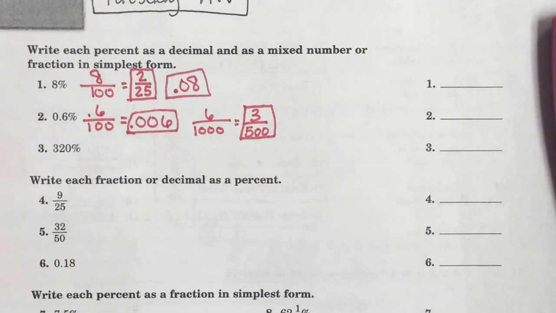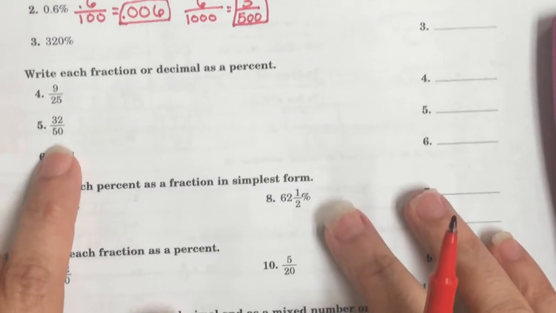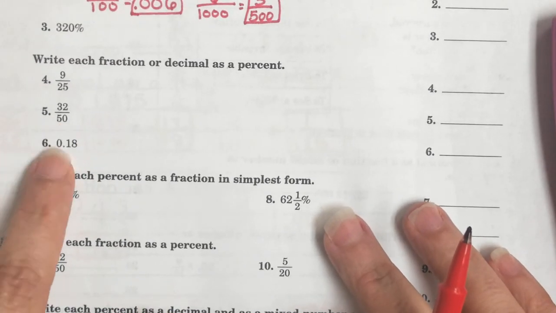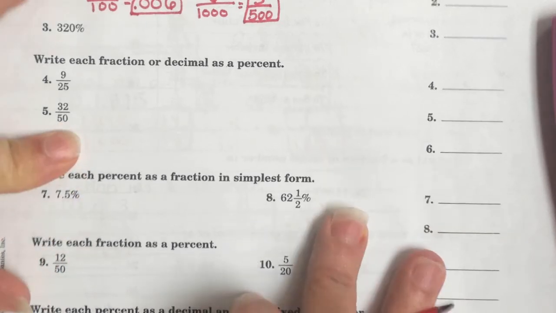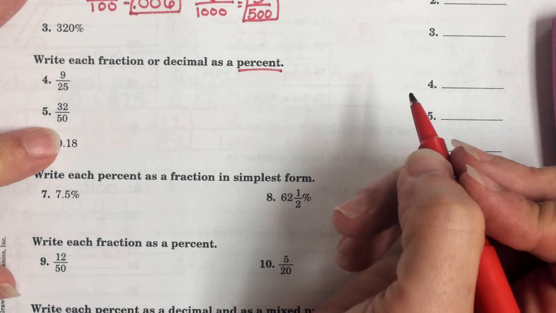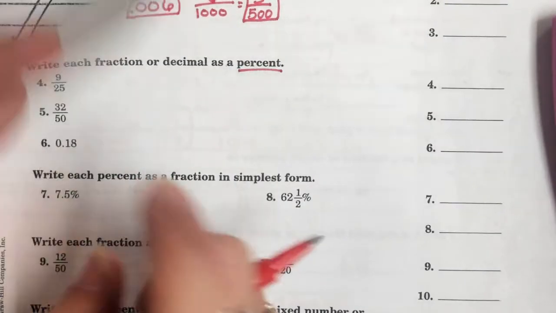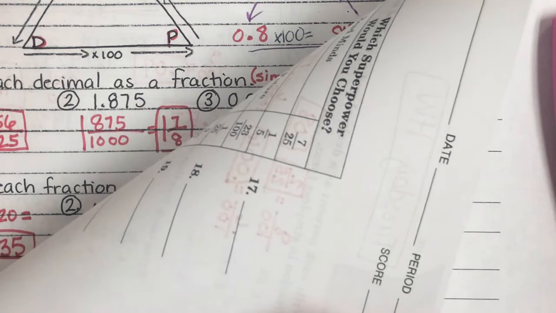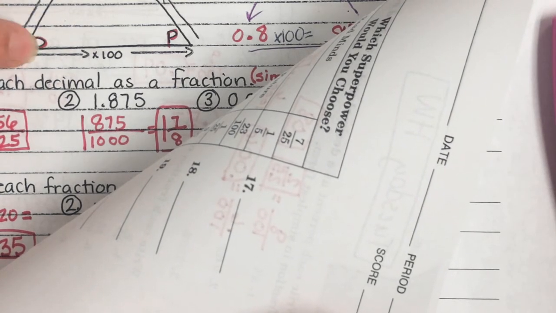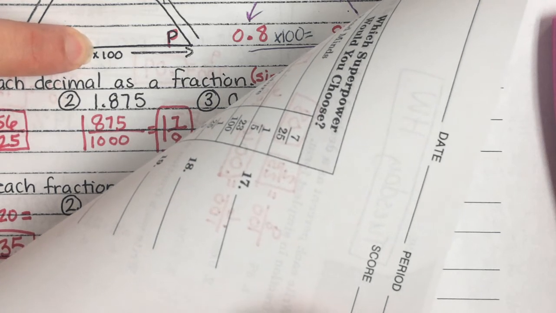Now, I'm going to skip around a little bit. Going down to, let's say, number 5. On number 5, they want you to take a fraction and change it to a percent. If I have a fraction and I want to take it to a percent, I would divide first and then times 100.